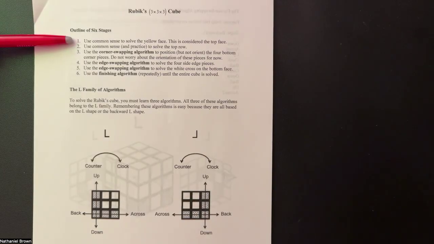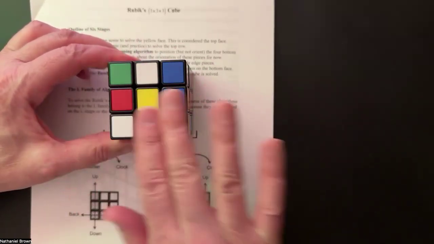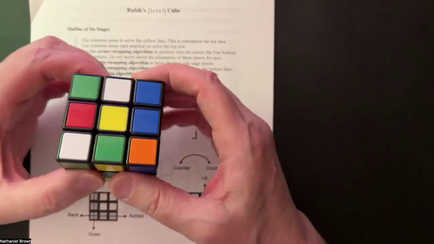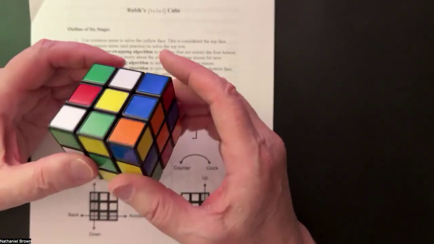So stage one, use common sense to solve the yellow face. That's the first thing you want to do, just solve the yellow face. Now, I don't have anything to tell you regarding that.